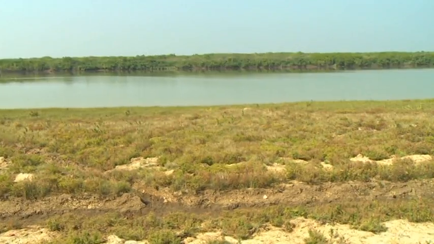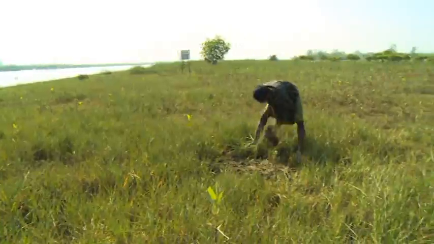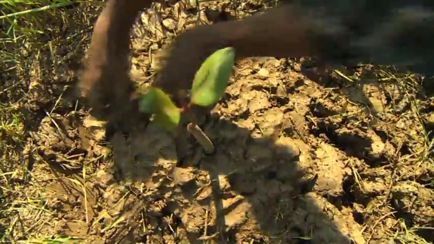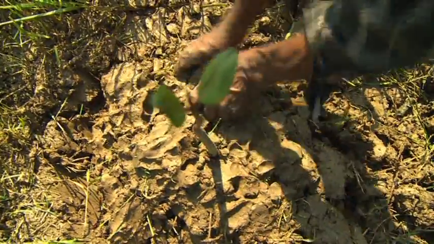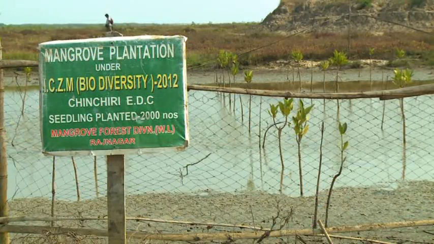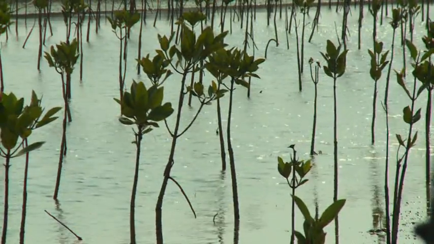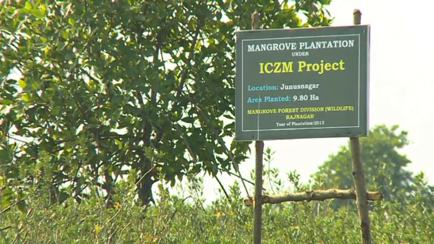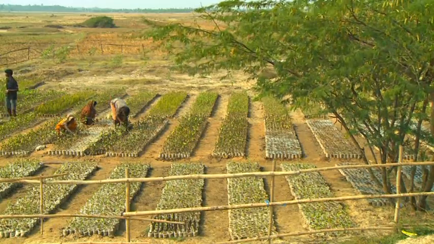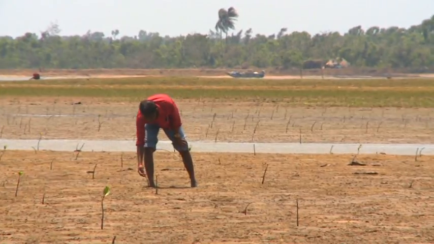In order to conserve the biodiversity on and along the coast and coastal waters of the project coastal stretches, Wildlife Wing of Forest and Environment Department has taken up mangrove plantation along the banks of tidal creeks involving EDC villages in Bhitarkanika area. The State Project Management Unit SPMU has also directly taken up mangrove plantation in Kendrapada and Ganjam, including the Chilika area, through community participation.